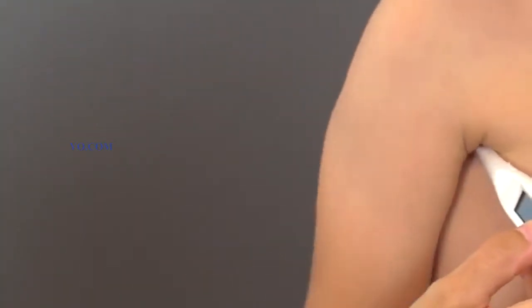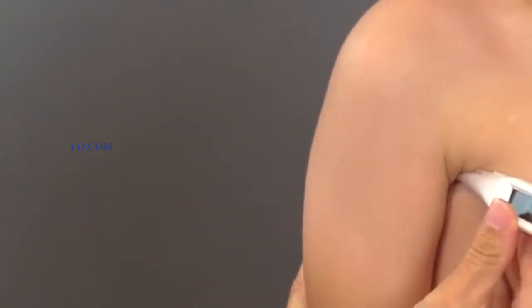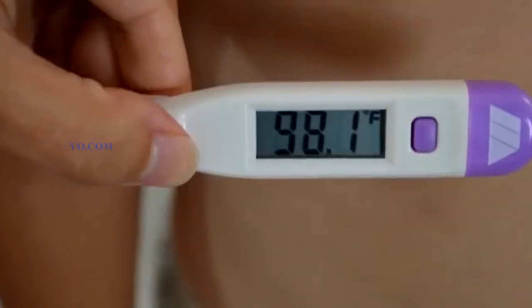Have them close the armpit and hold the thermometer there until it beeps. Once the thermometer beeps, take it out and read it. After reading the thermometer, take the probe cover off, clean the thermometer, perform hand hygiene, and document. Another way to take a temperature is through the temporal artery.